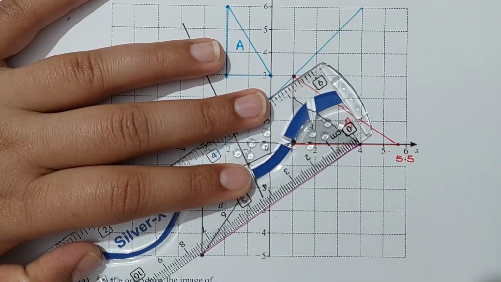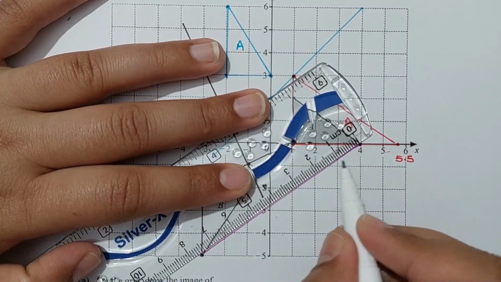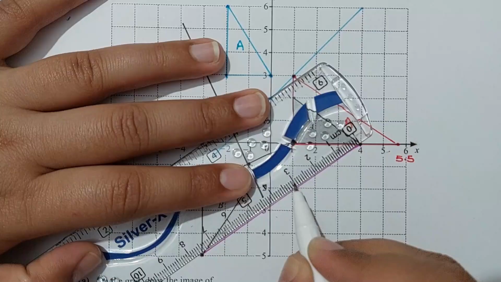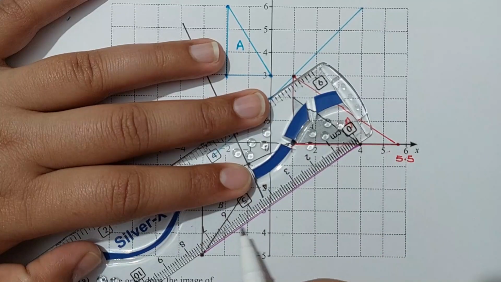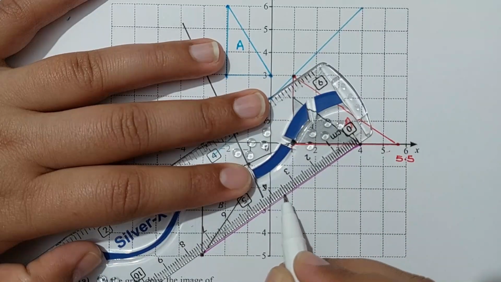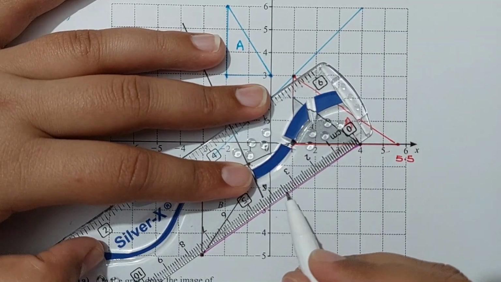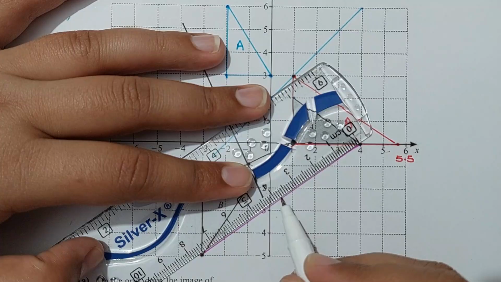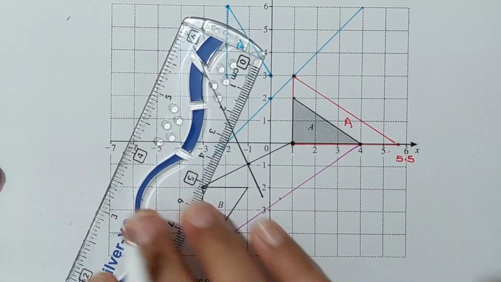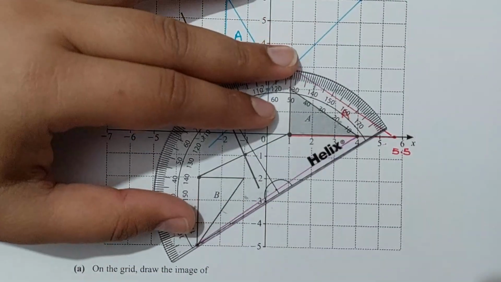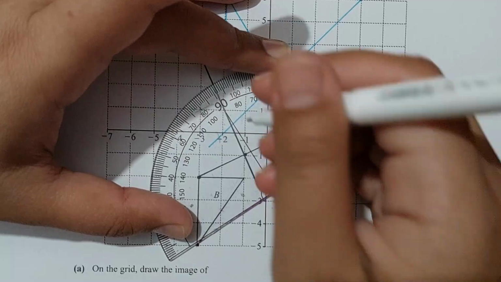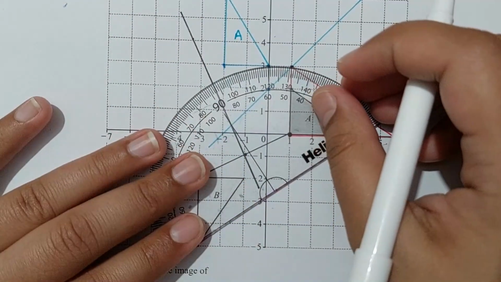So what is the midpoint of 7.6? Somewhere over here, between 3.5 to 4. This would be the midpoint. Now, draw the perpendicular.